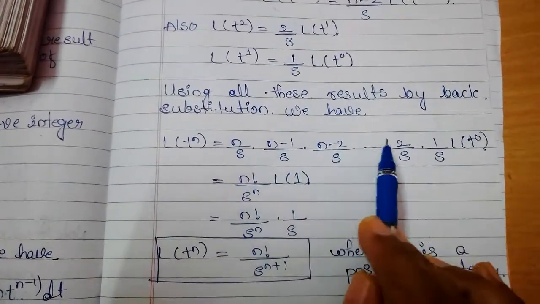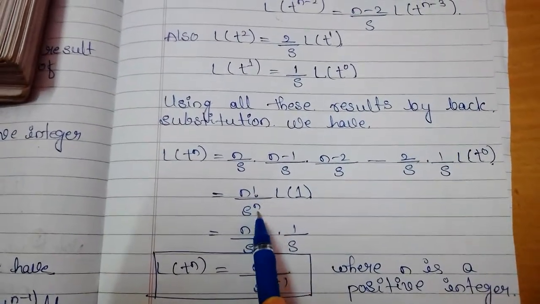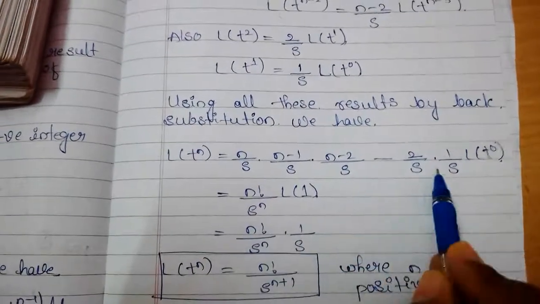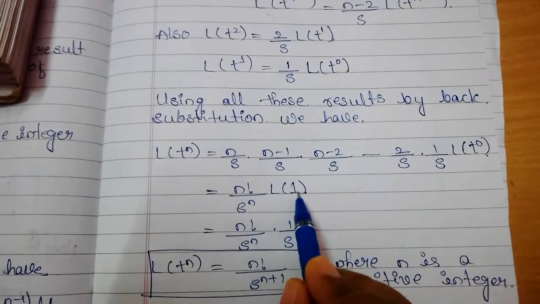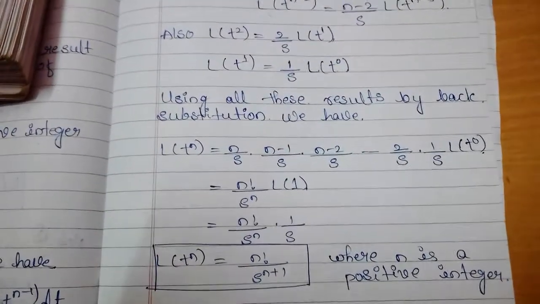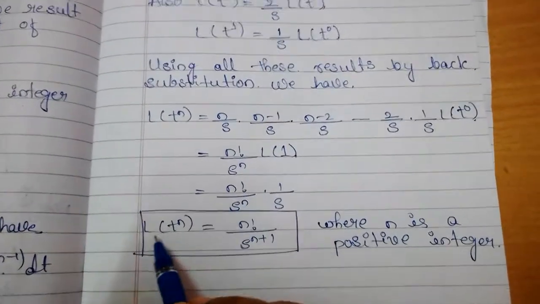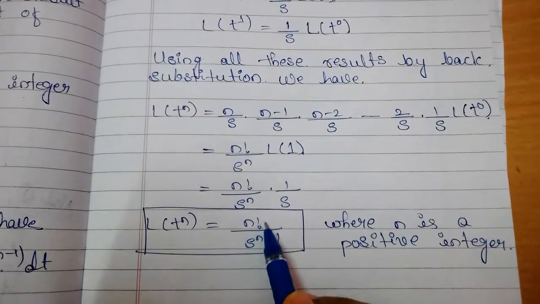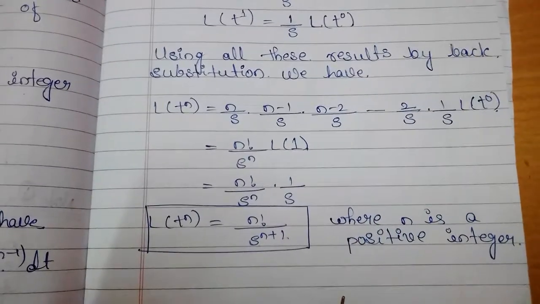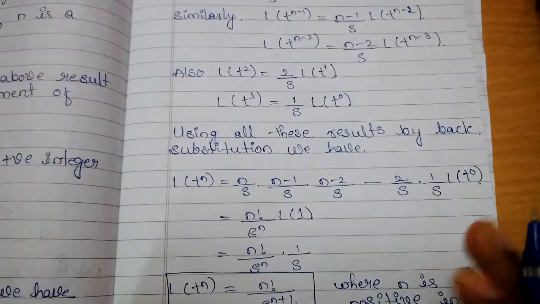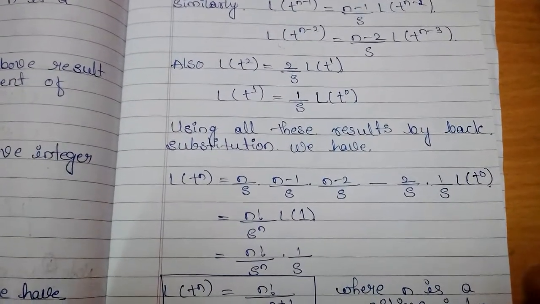We know that n into n minus 1, n minus 2 and so on is n factorial, divided by s up to the nth term, therefore n factorial divided by s raised to n into the Laplace transform of 1. We know that the Laplace transform of 1 is 1 divided by s, therefore the Laplace transform of t raised to n is equal to n factorial divided by s raised to n plus 1, where n is a positive integer. These are the Laplace transforms of some elementary functions, and you have to remember all these results.